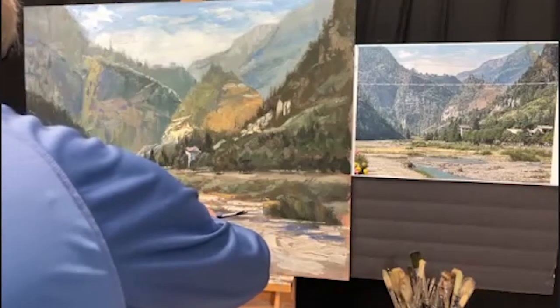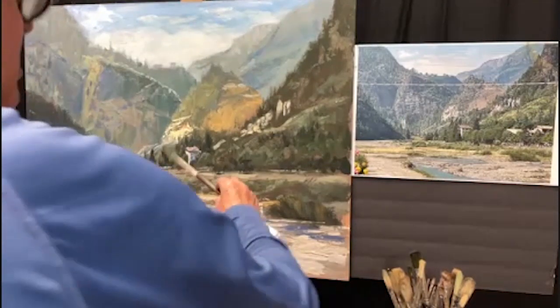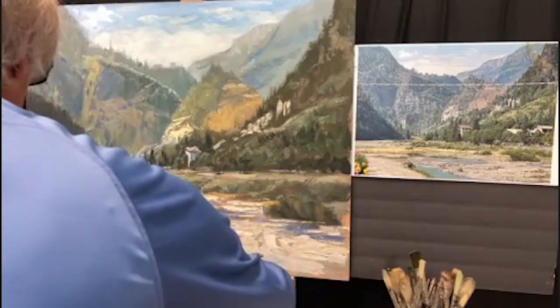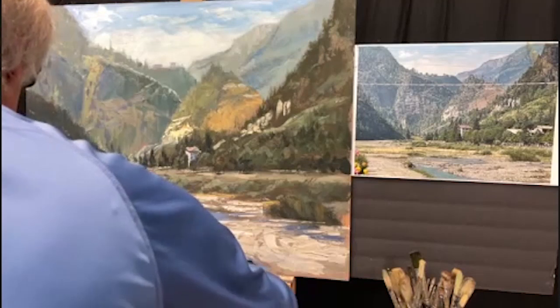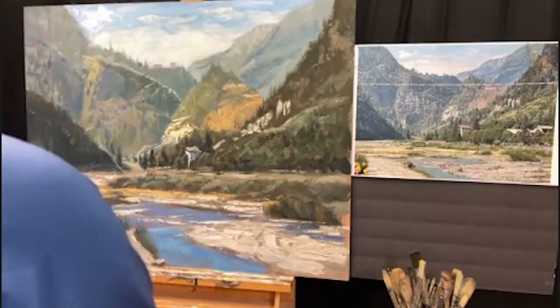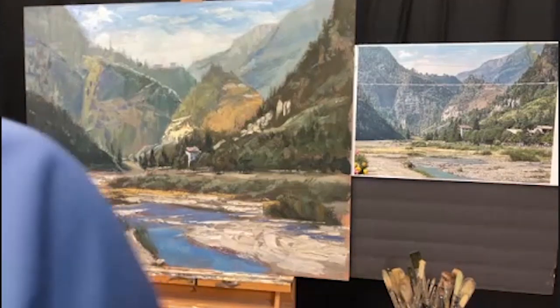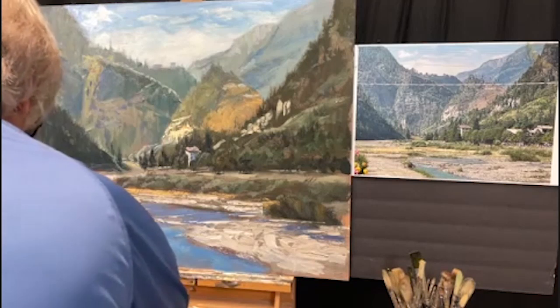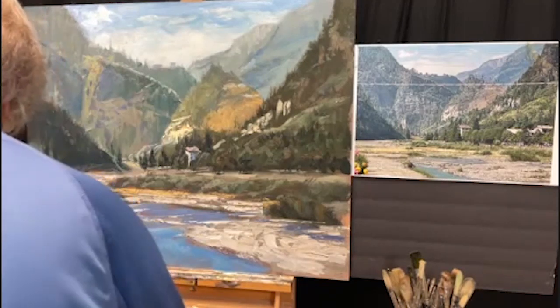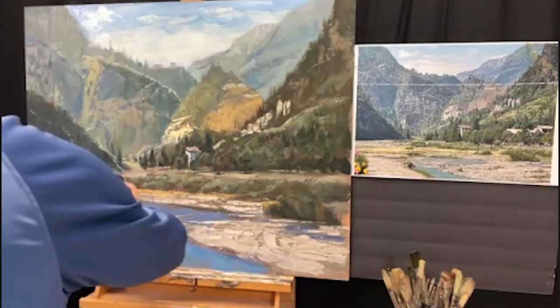We're going to put a little bit of a rock here. Get this looking a little bit more like foliage. It's a little bit greener. Now, I haven't hit the yellow, but I can take Naples and yellow. Kind of do the same thing here.